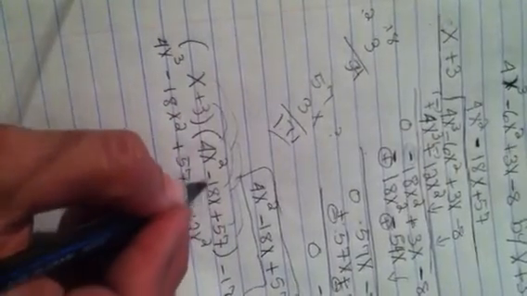Now we do the same thing. Okay, 3 times 4x squared is positive 12x squared. 3 times 18, positive times negative is negative. 3 times 18, I think we did it somewhere in here, 54.